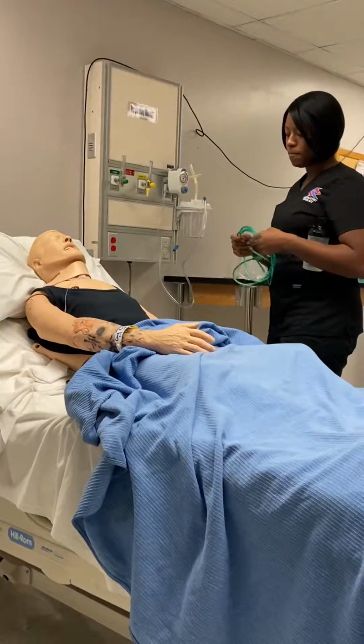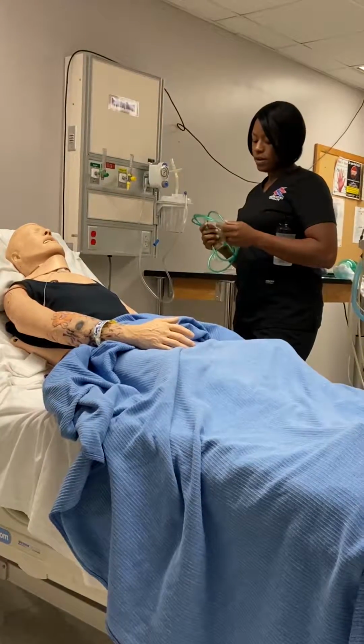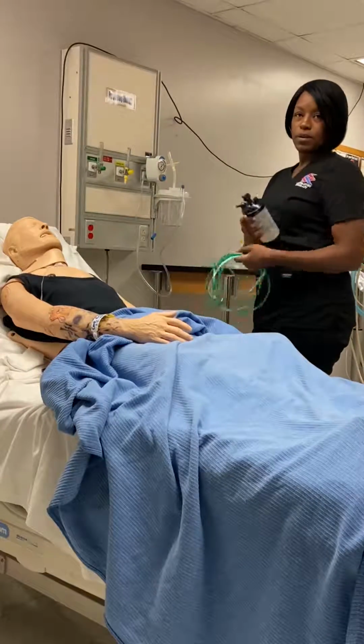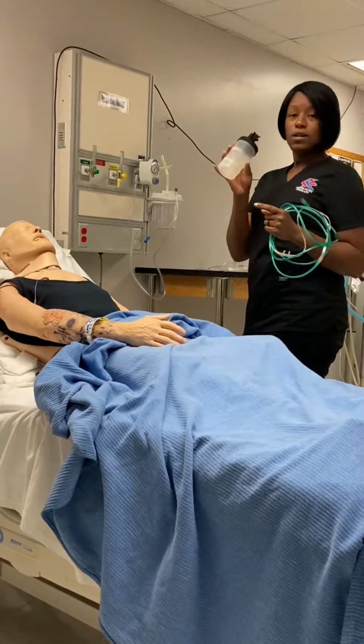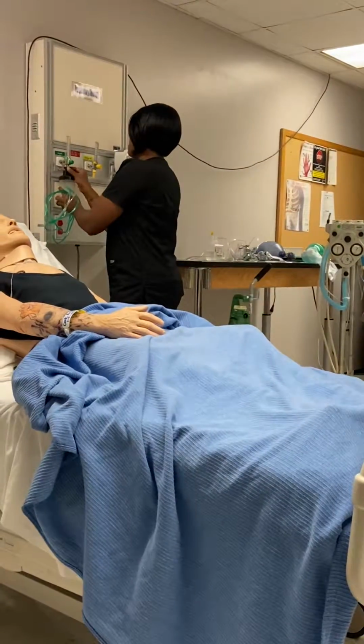Look at the wristband. The doctor wanted me to put you on 8 liters of high flow nasal cannula today, okay? And the patient says, okay. So what we want to do, hard bubbler. I'm gonna hook it up to the flow meter.